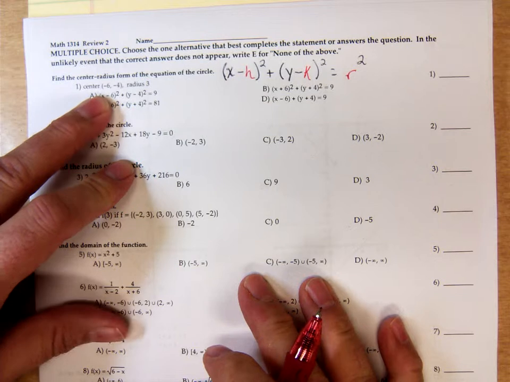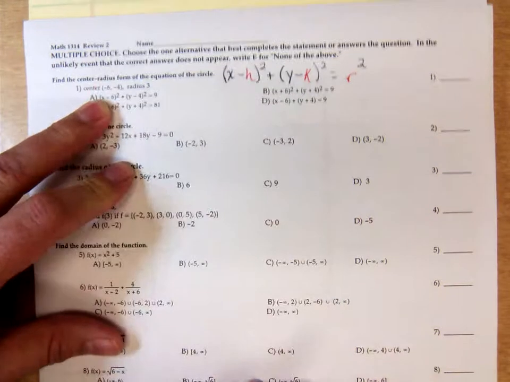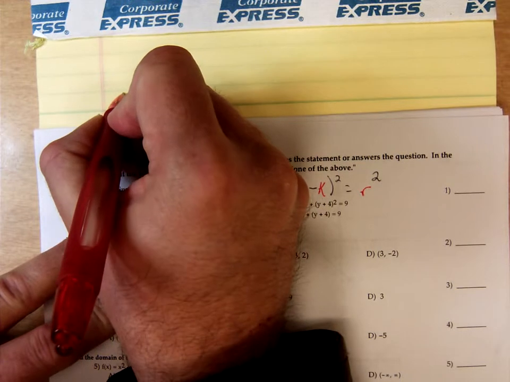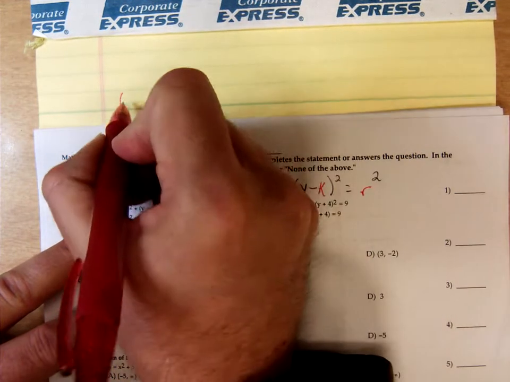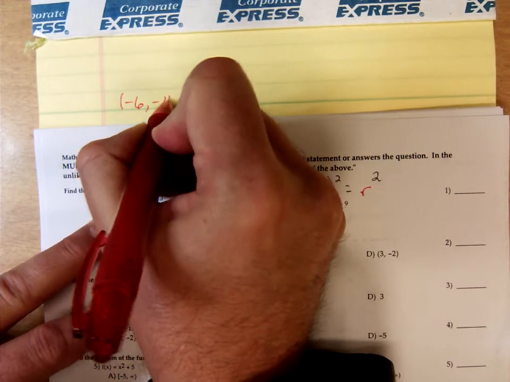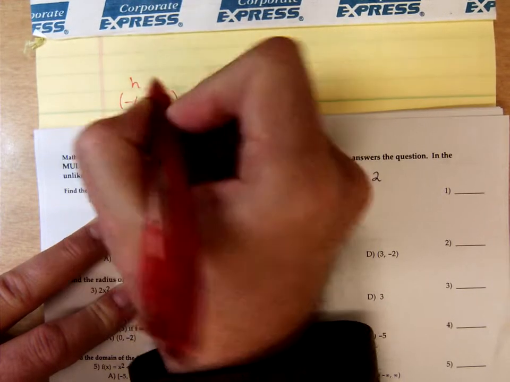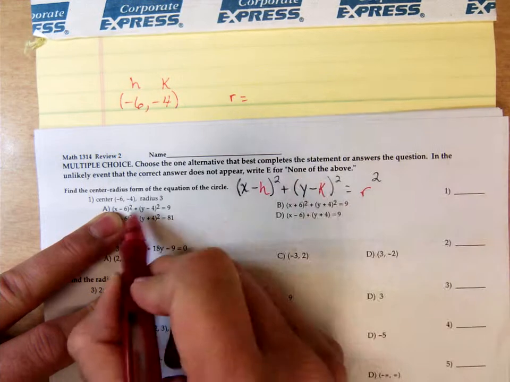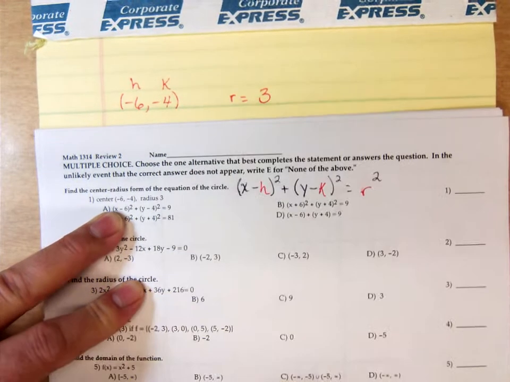And our center is the HK, so I'll work it right here. The HK is -6, -4. That's the center, HK. And the radius is 3.